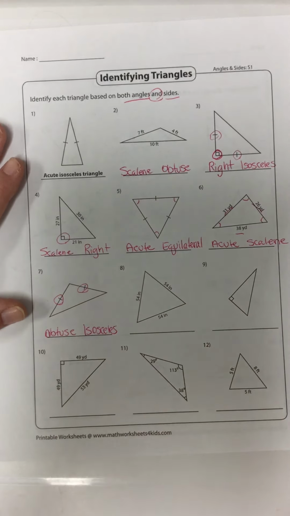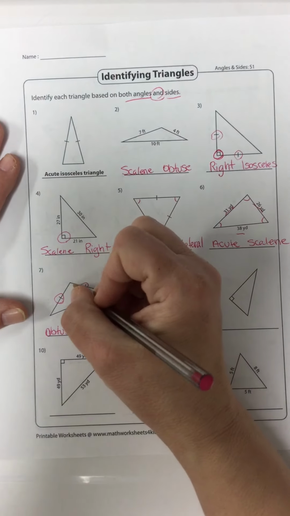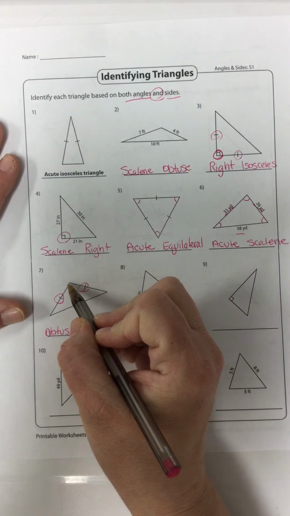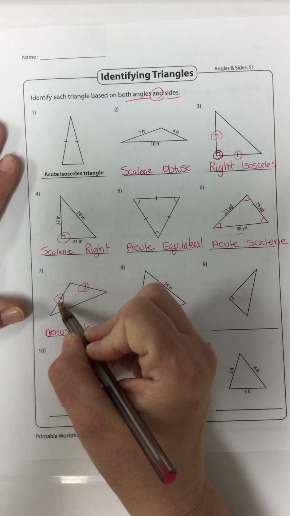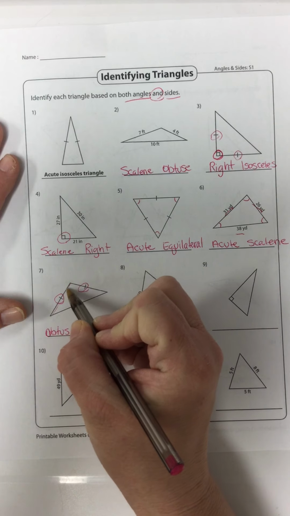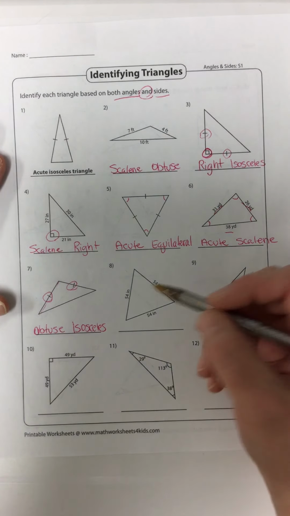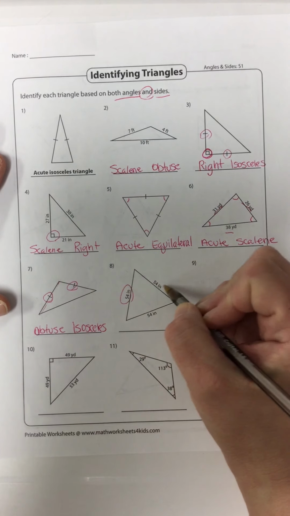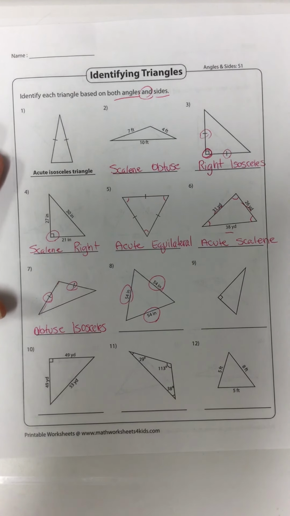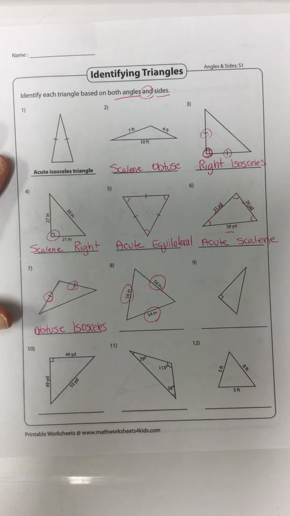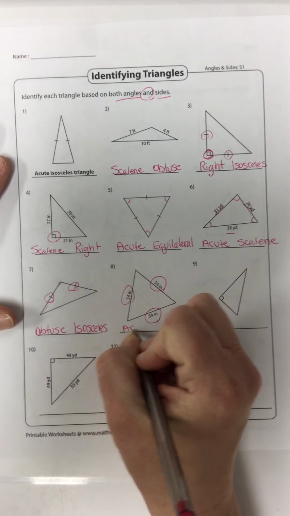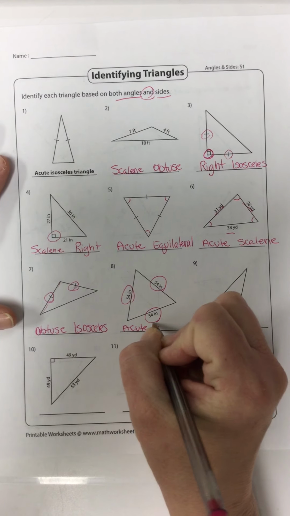And I don't care if you spell it right or not. But if you look closely, this angle right here is just a bit over 90 degrees. Right? Okay, number 8. There are your 3 measurements. And then look at your angles. It is an acute equilateral.